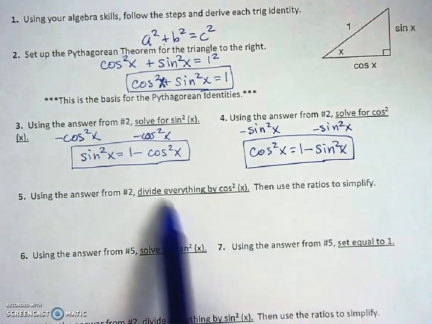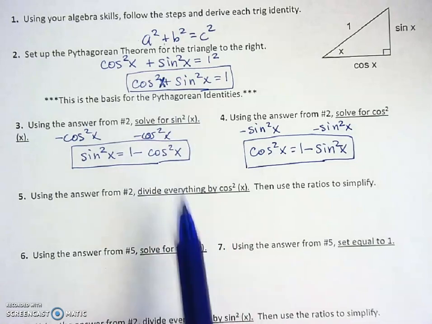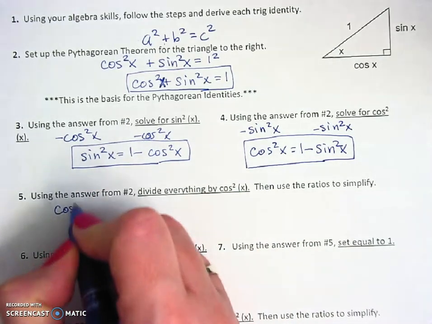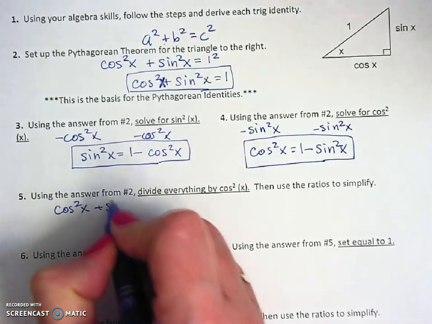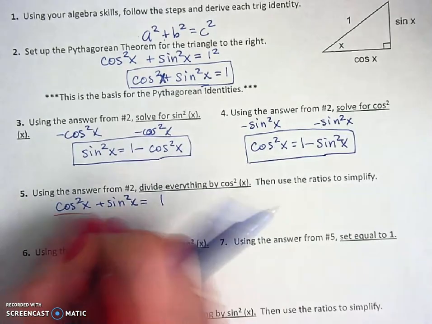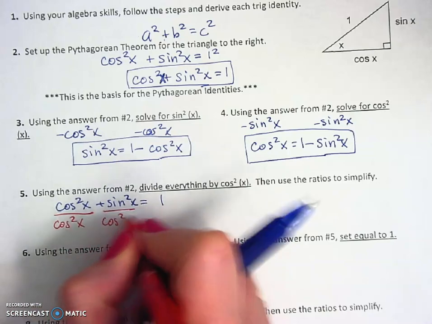Now we're going to see what happens when we take that original identity from number 2 and divide everything by cosine squared x. So here's my original. I'm going to divide everything by cosine squared x.